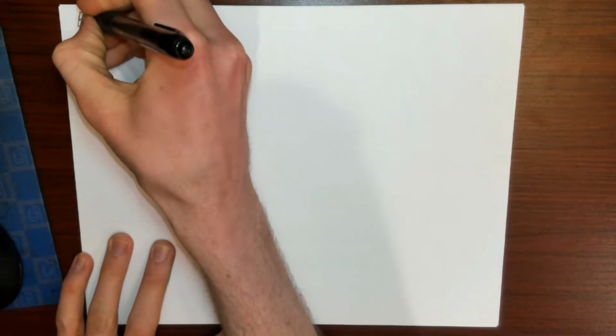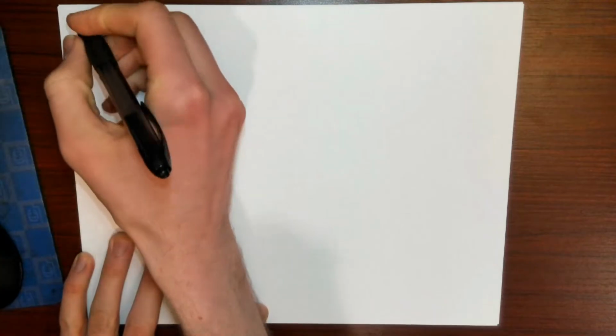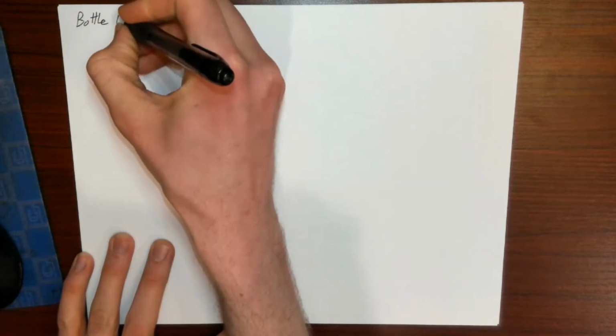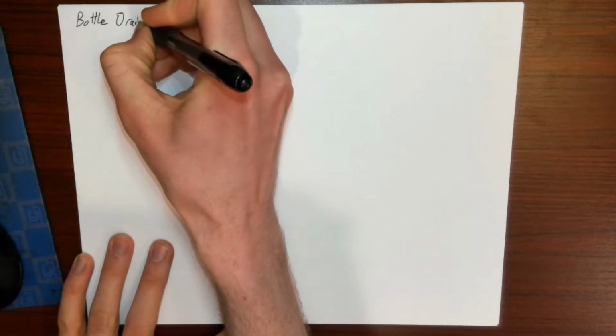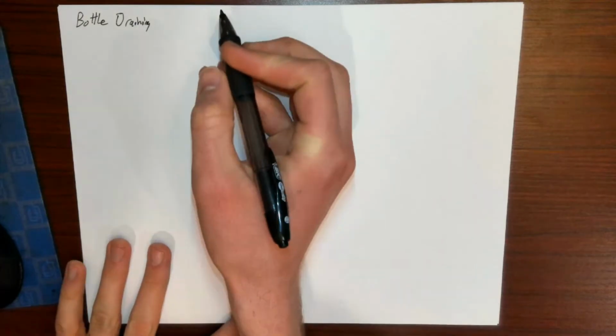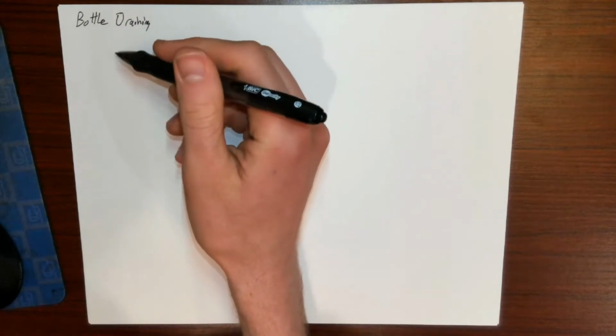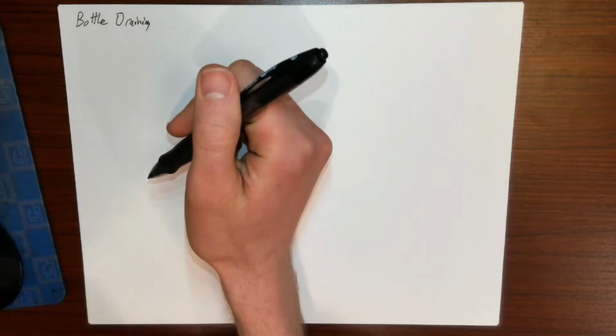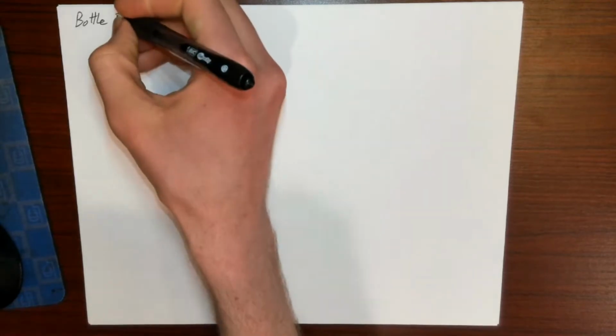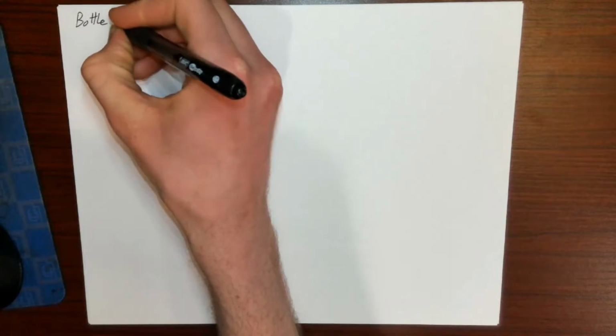So let's solve the mystery of the bottle draining. Or I guess in our case it was cups. In a previous version I had bottles. So let's solve the mystery of the bottle draining, to try to predict why the bottle or cup or whatever with the longer straw actually drained faster than the one with the shorter straw.